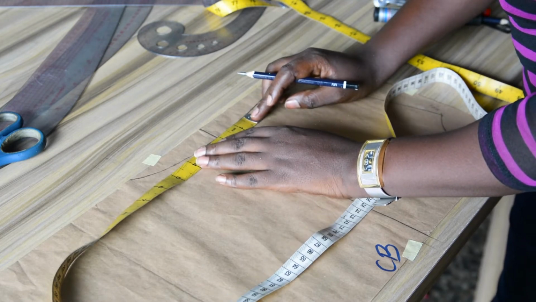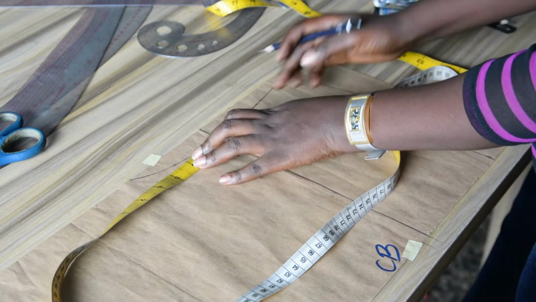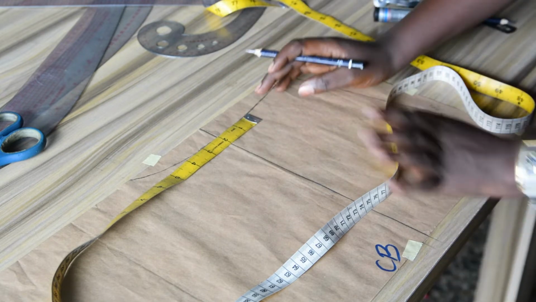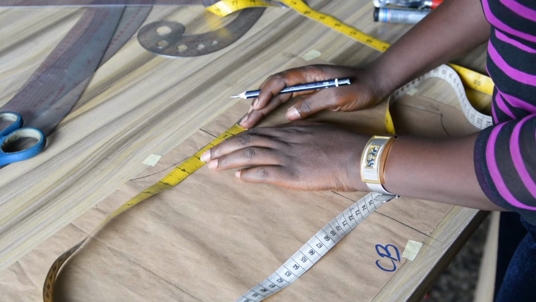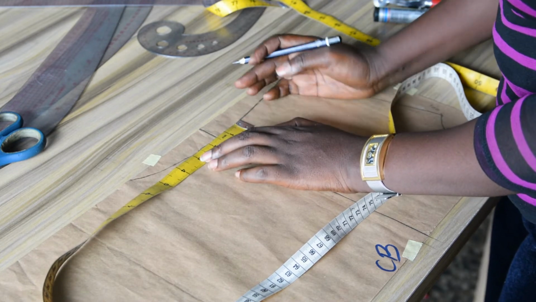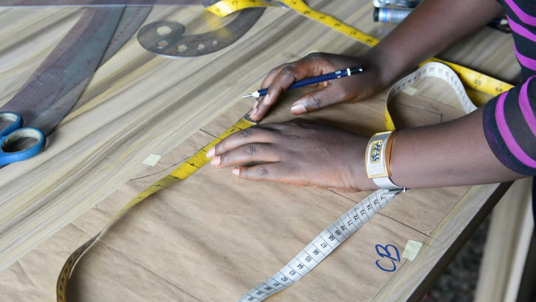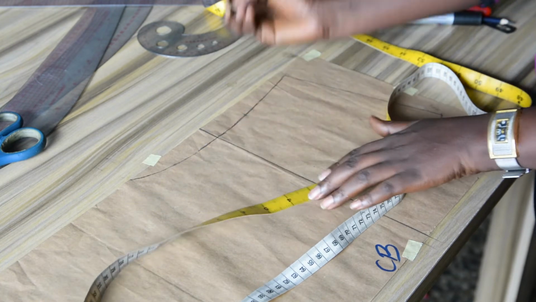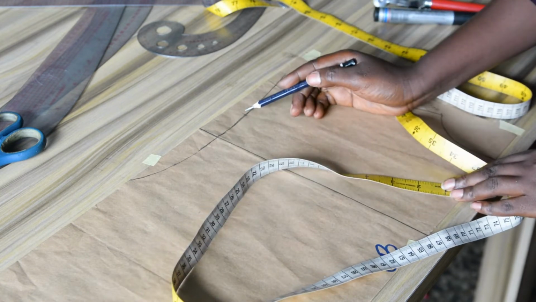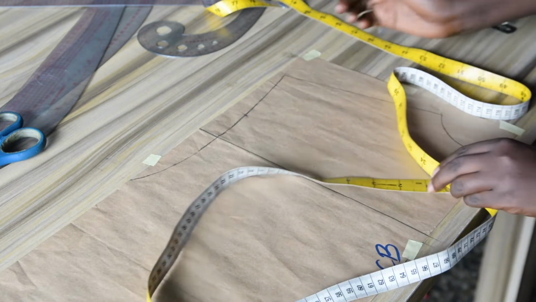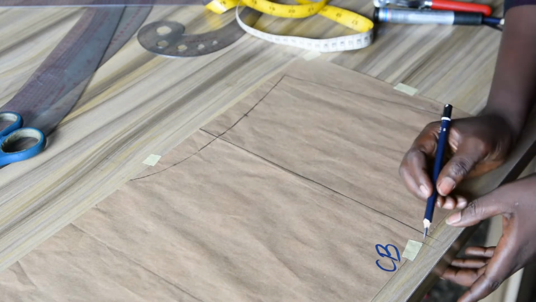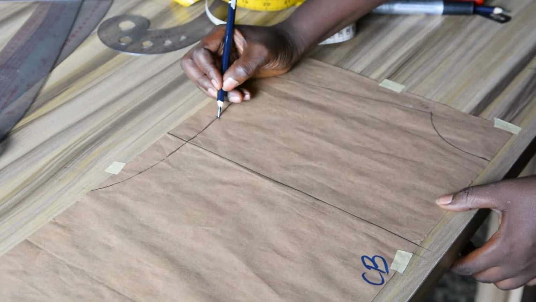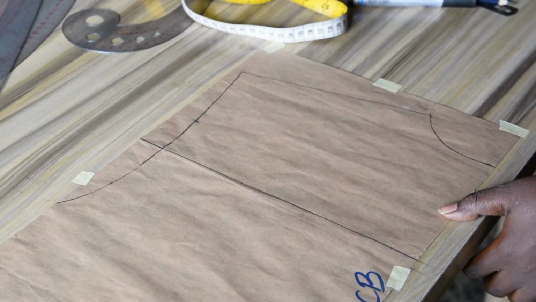You can come up by 2.5 inches, but the higher the number, the more slant you have for the shape of your back yoke design. If you reduce it, the slant will not be as much as that of 2 inches. So I'll be using 2 inches as standard. And this measurement is taken on the armhole. Okay, so this is the center of the back, and I'll be connecting this 2 inches point to the center of the back panel.